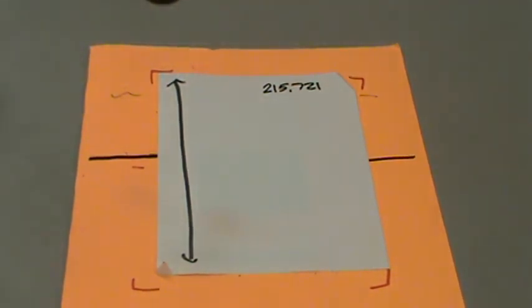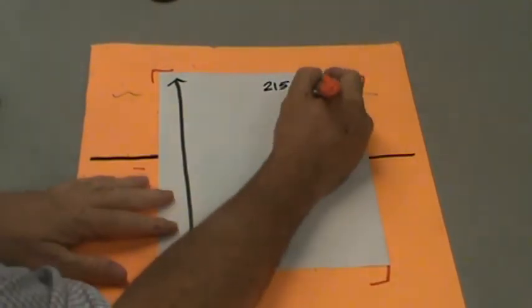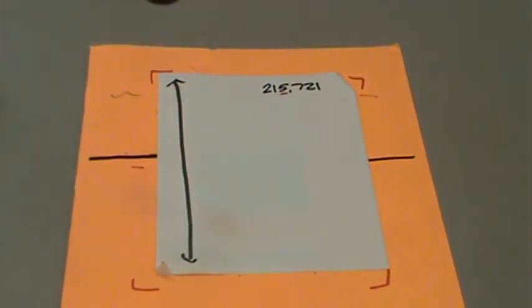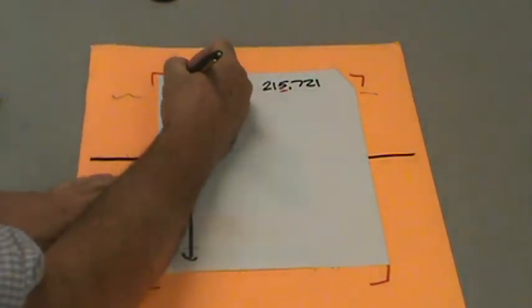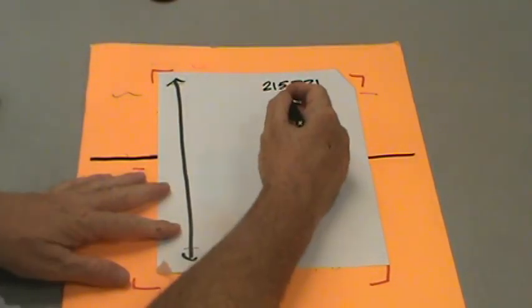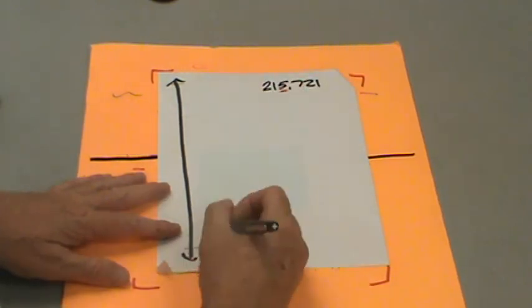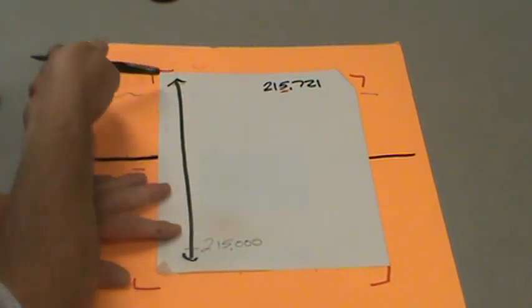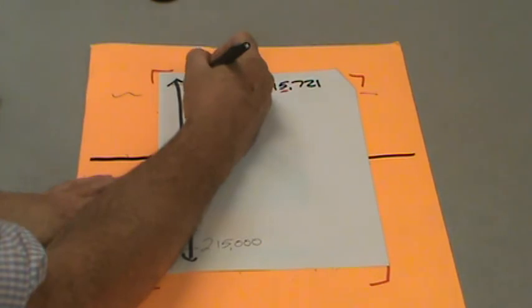What's in the 1,000 place? Well, let's do a little review. Ones, tens, hundreds, thousands. So that 5 is either going to change to a 6 or stay the same. That's the magic of rounding. But how do we mark our endpoints? Well, right here, we know it's going to go to 215 or 216, depending on what it's closer to. So I'm going to label this endpoint 215,000. And up here, I'm going to label it 216,000.